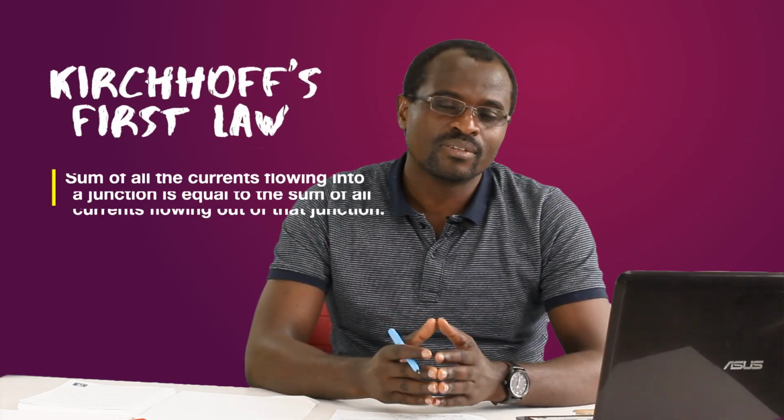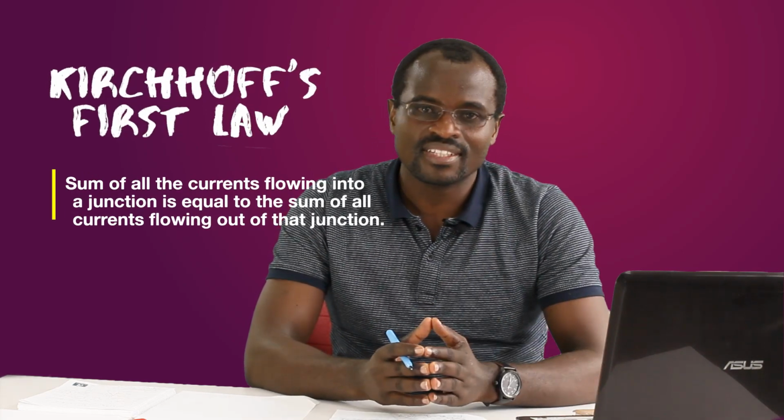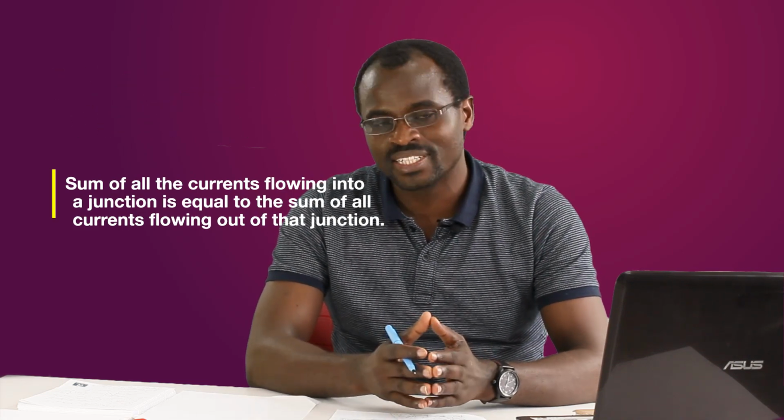Now let's start with Kirchoff's first law. Kirchoff's first law states that the sum of all the currents flowing into a junction is equal to the sum of all the currents flowing away from that junction.